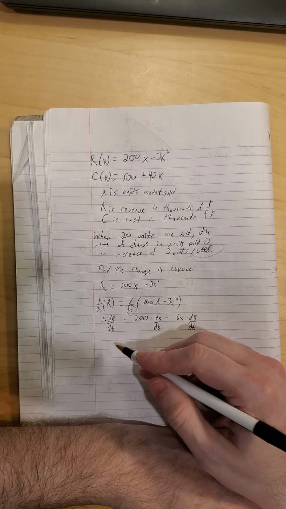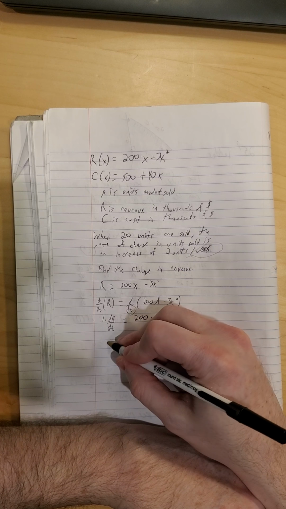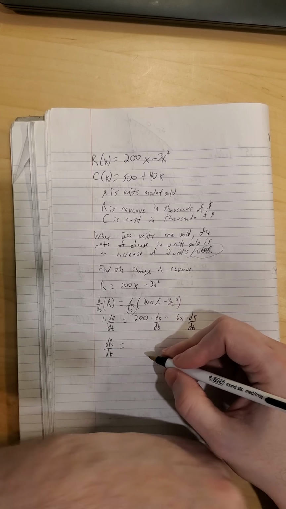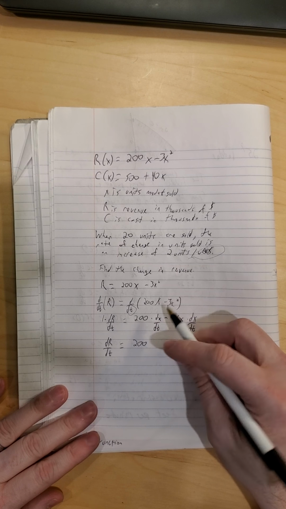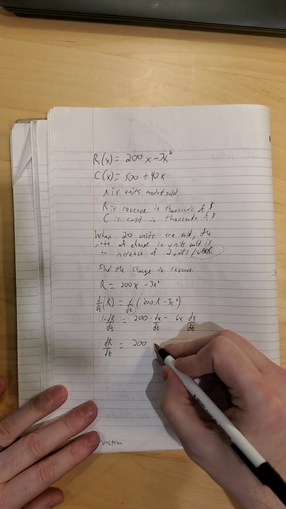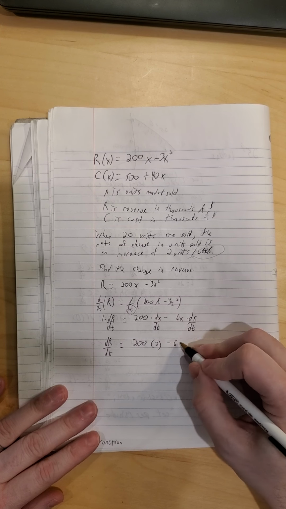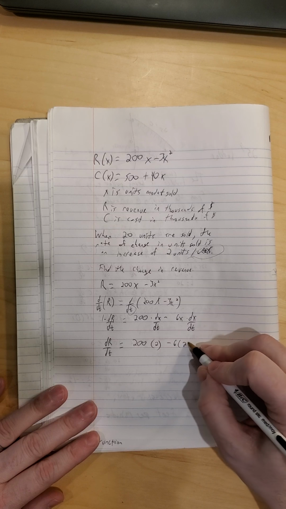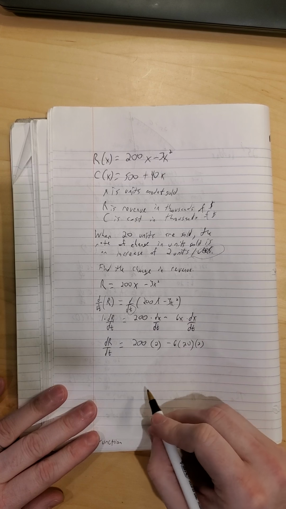So then we can just kind of plug in what we know. 1 times anything is that anything. We don't know the change in revenue yet, so we'll keep dR/dt. We'll hang on to the 200. dx/dt, increase of 2 units per week. Increase means positive, so positive 2, minus 6 times 20 units sold, so x is 20. dx/dt again is 2, same with this one.